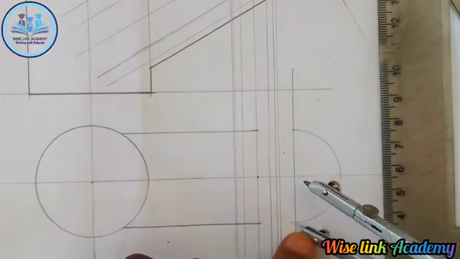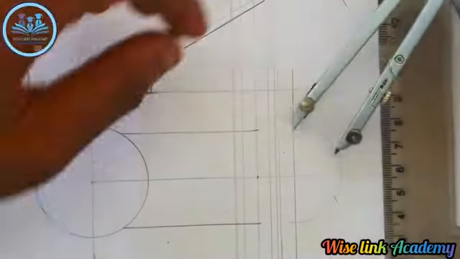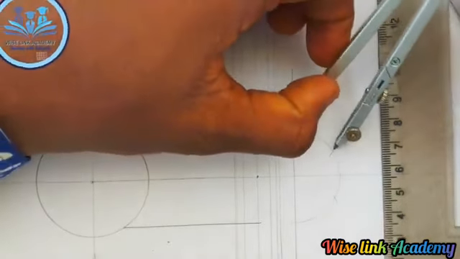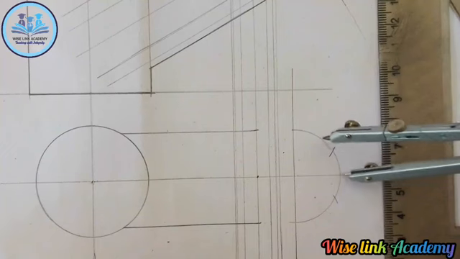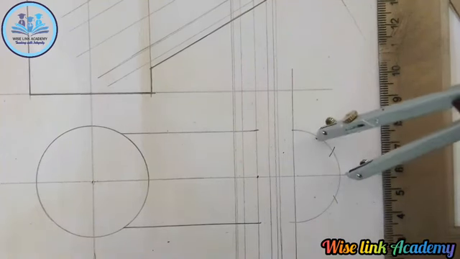Strike an arc here. As you can see, you come to this point here. Strike an arc here. As you can see, you come to this point here. You can see this point here. Strike an arc, this place, and this place.